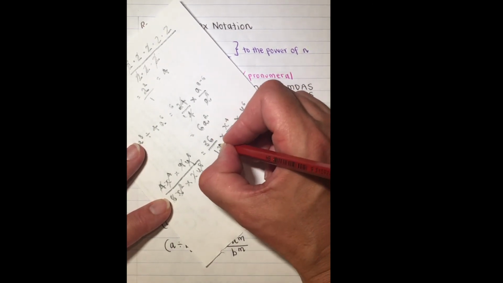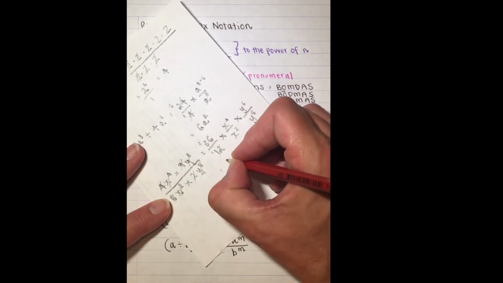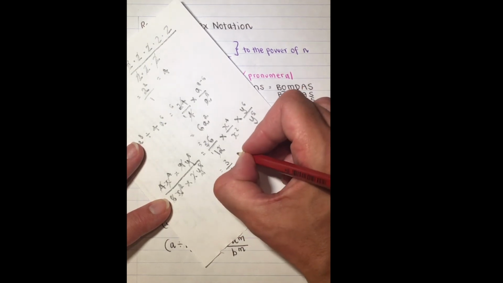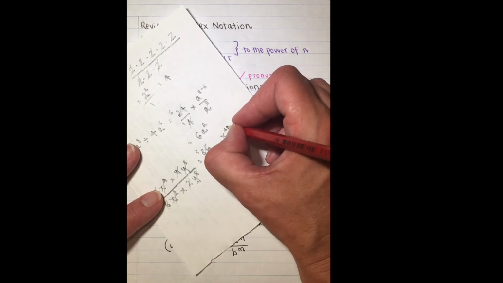All right, again, 12 goes into 12 once, it goes into 36 3 times. So this one becomes simplified, 3 over 1, times x to the power of 4 minus 2.